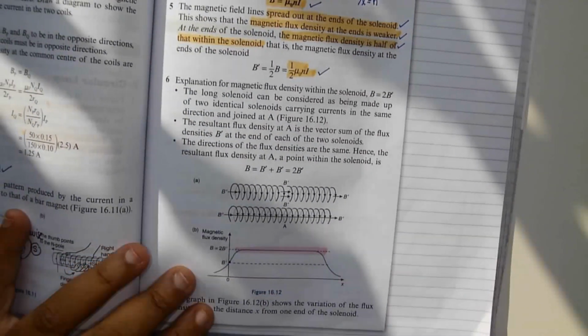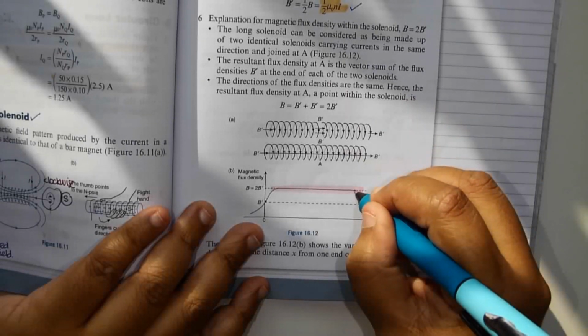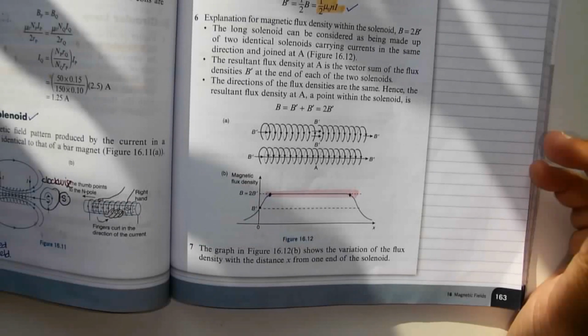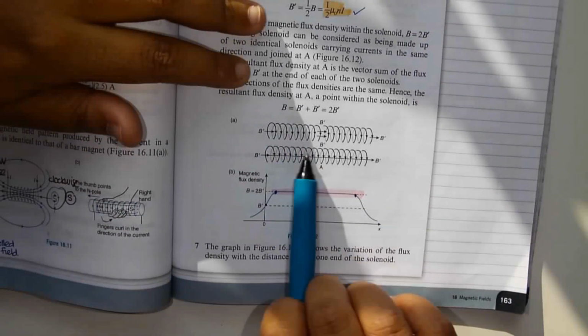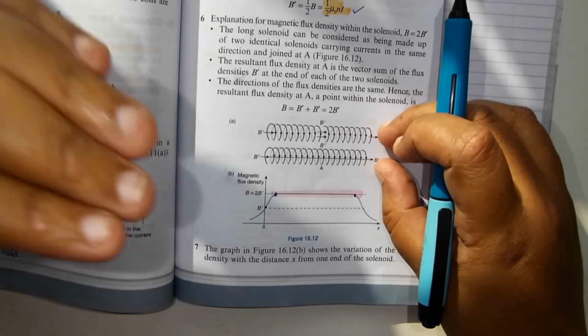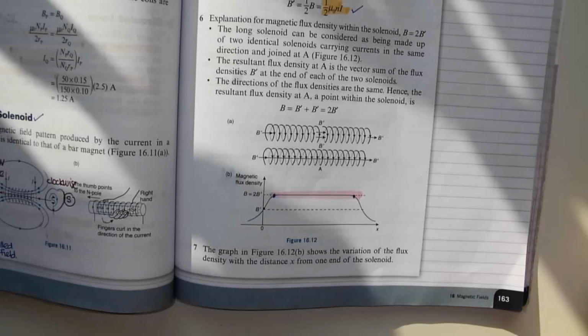Number 6 is just telling you about the solenoid. Within the solenoid, the B is higher, stronger inside the solenoid, and at the end of the solenoid, the value of B will be half of what is inside the solenoid. So that is what they're trying to explain here.